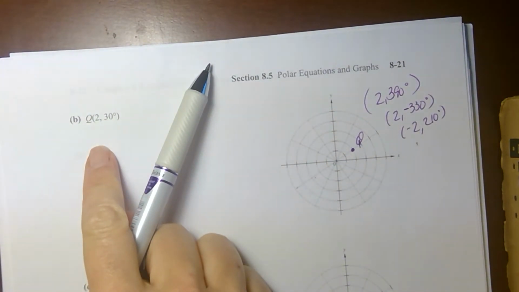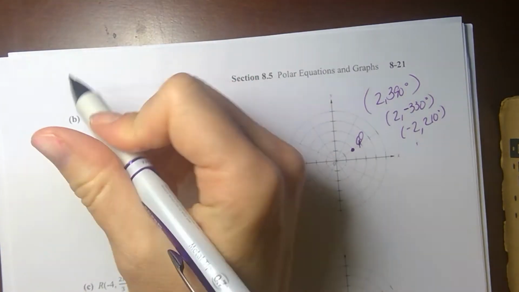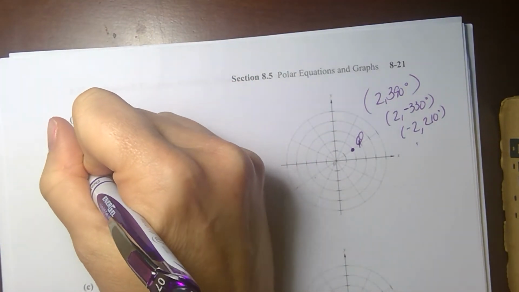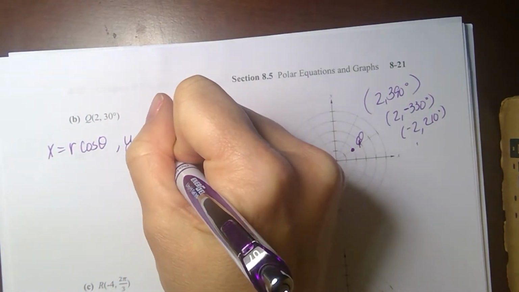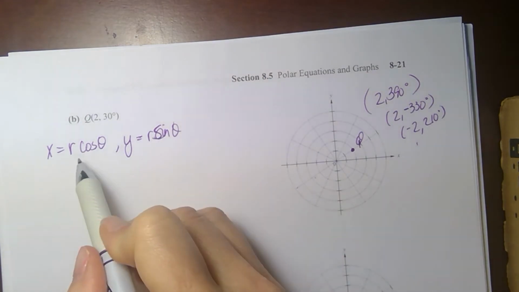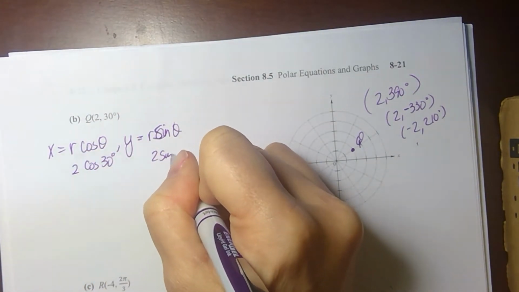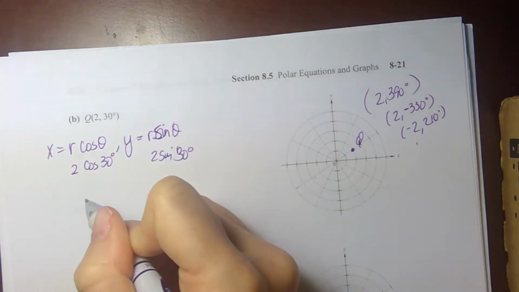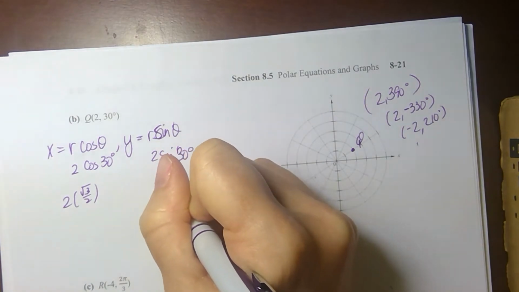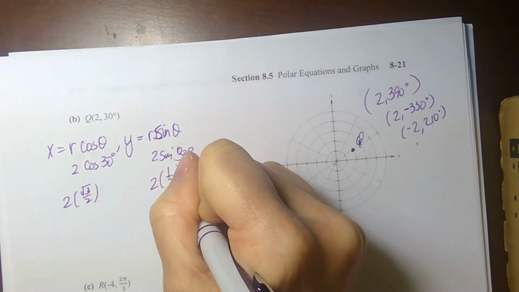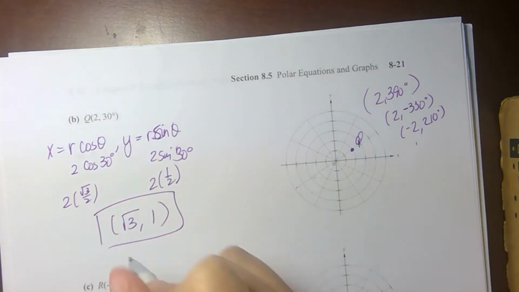Now let's look and see what the single set of rectangular coordinates would be. Remember, there's only one option for rectangular coordinates. You have x equals r cosine theta and y equals r sine theta. Well, r is 2 and theta is 30 degrees. So x is going to be 2 times square root 3 over 2, and y is going to be 2 times 1/2. My rectangular coordinates for that point are square root 3, 1.